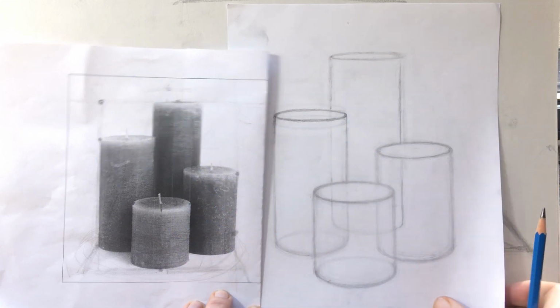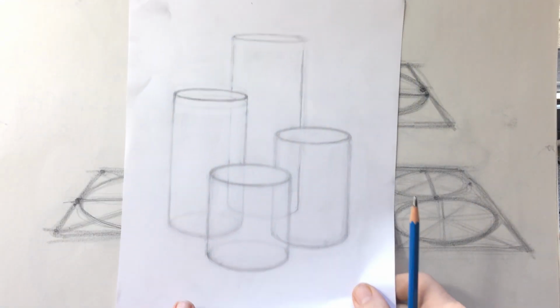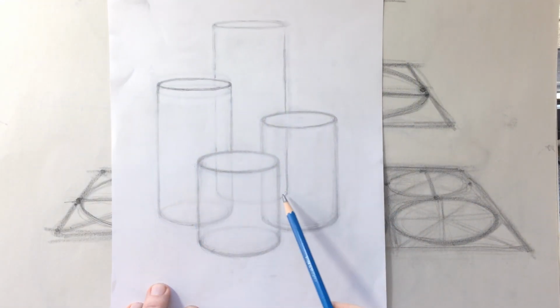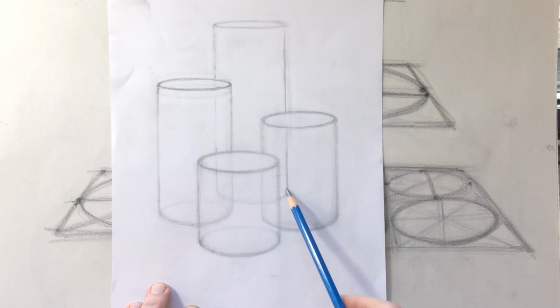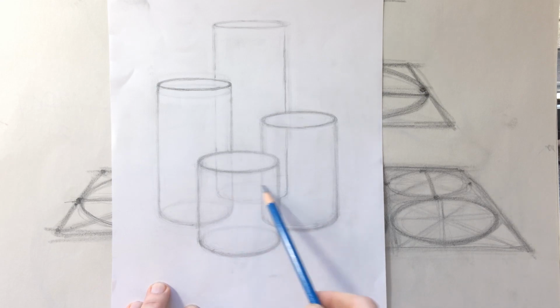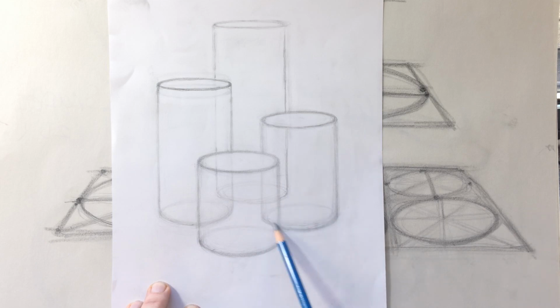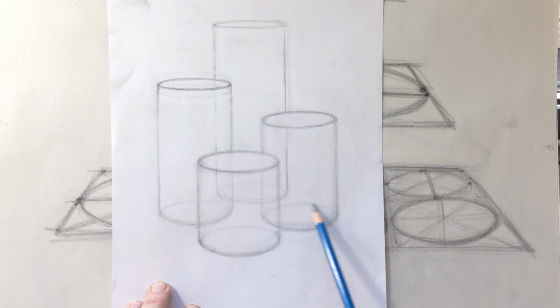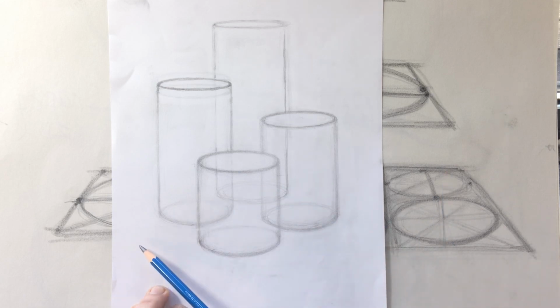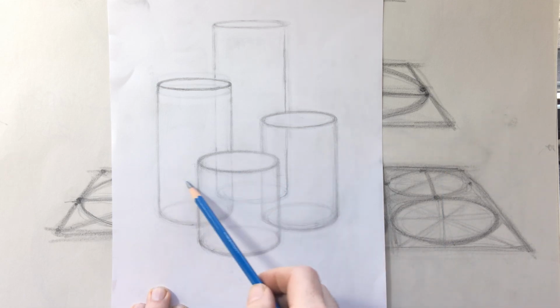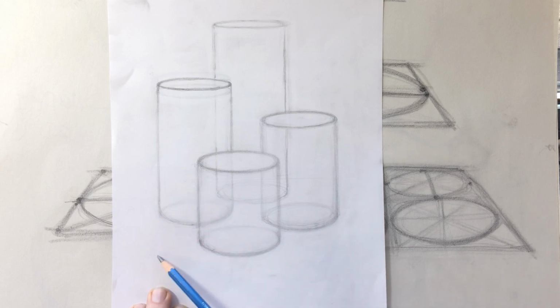So I'm going to talk about that and try to get to a place where I understand the basics of how these cylinders would have the corresponding ellipses, and specifically how to think about them in 1-point perspective. But that's the idea here.